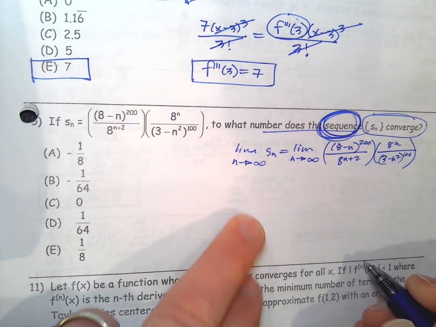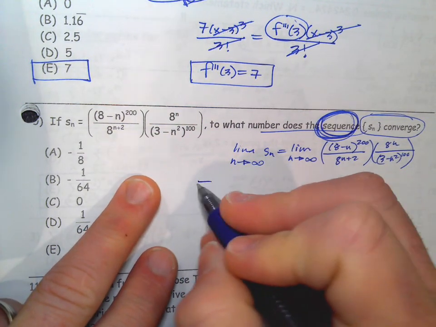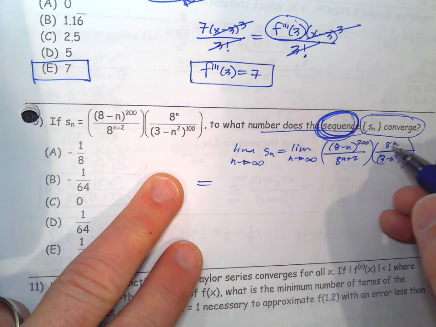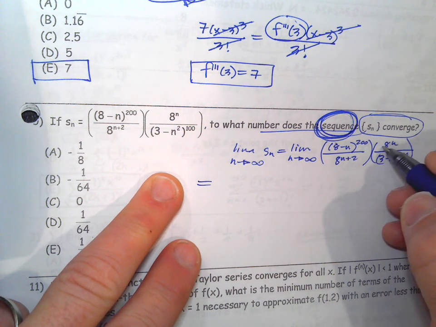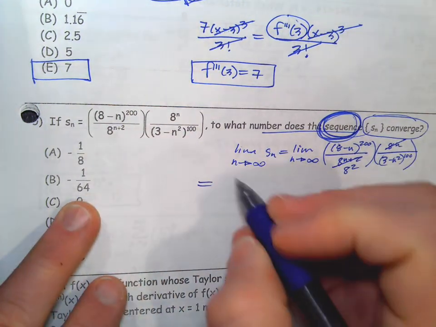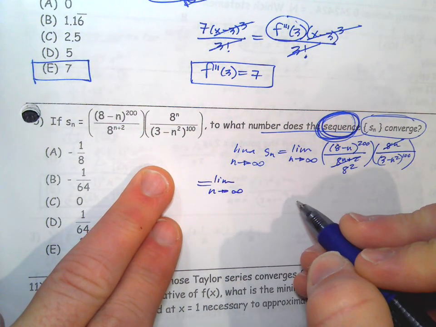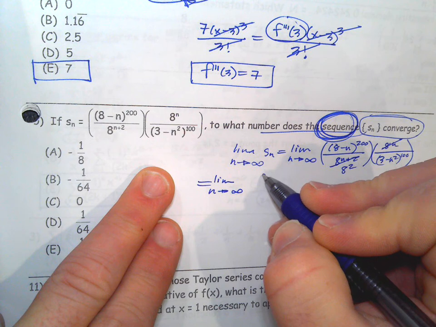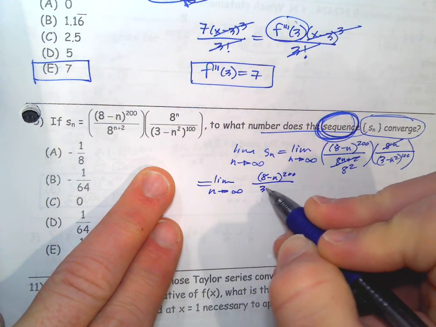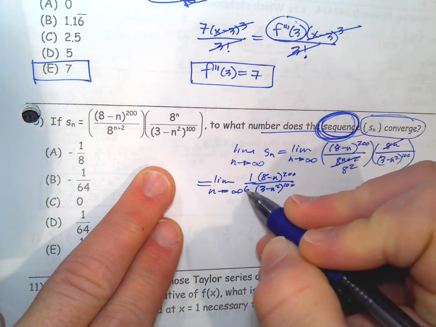So I'm thinking what we might want to do is try to clean this up first. I mean, that's a really complicated expression. A to the n plus 2, rules of exponents, they have the same base. That would just be 8 to the 2, right? So, quickly, I would write it as (8 minus n) to the 200 over (3 minus n squared) to the 100, and 1 over 64.